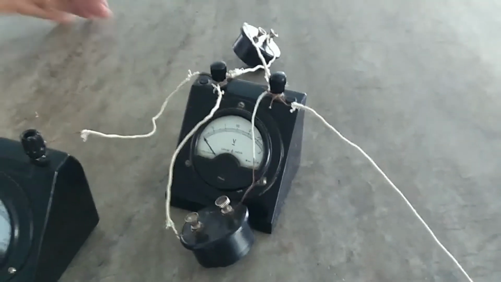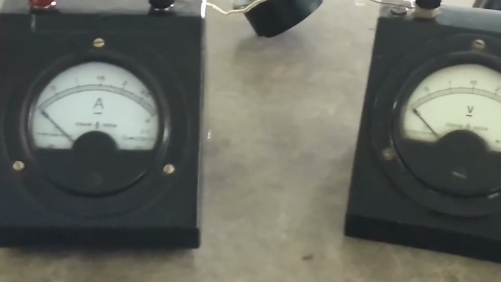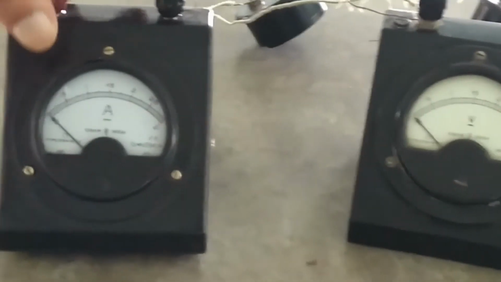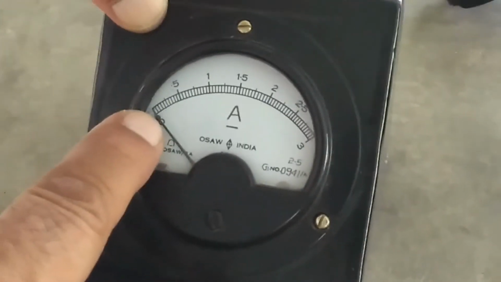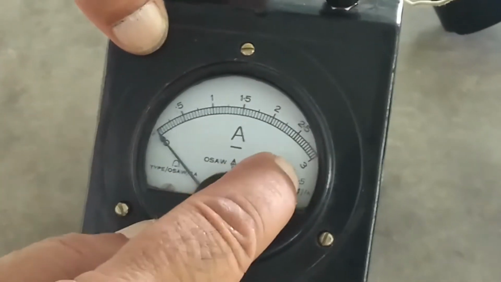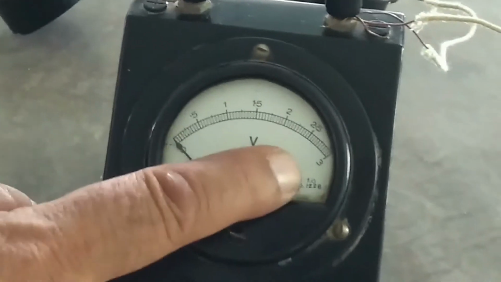Right. Now we are going to start the experiment. Please note the least count and the range. That is also very, very important. The range of the ammeter which we are using is 0 to 3, because it is 3 here, and in the same way the range of this voltmeter is 0 to 3.